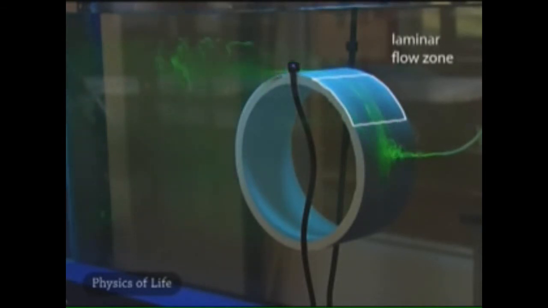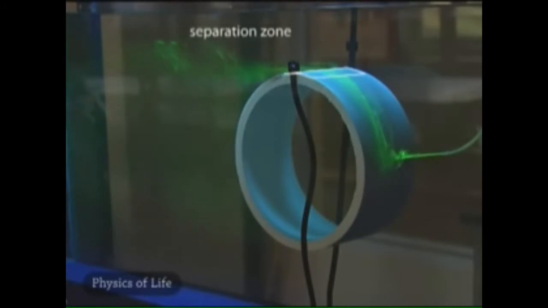Finally, just behind the cylinder's lateral face is a so-called zone of separation, where turbulent vortices are generated as the laminar flow just upstream separates from the cylinder as parcels of fluid in rotational motion.